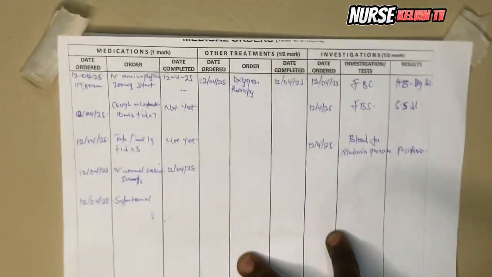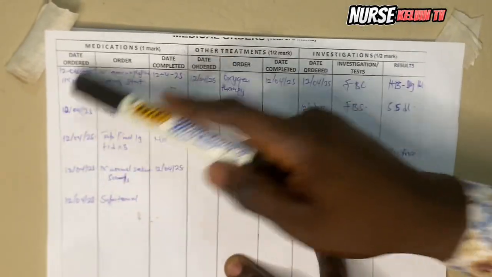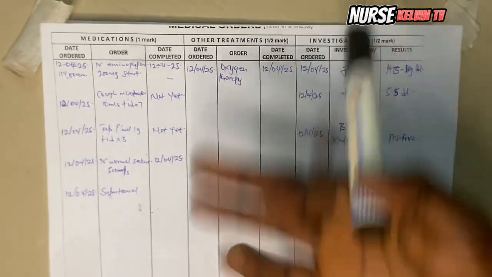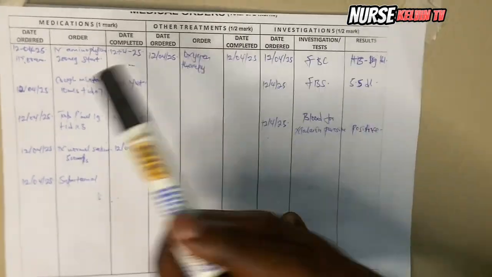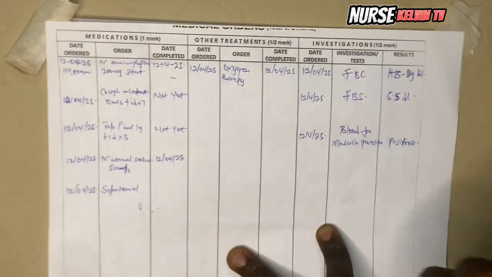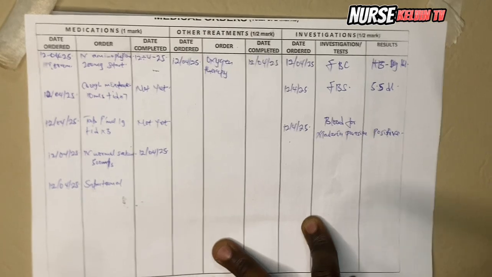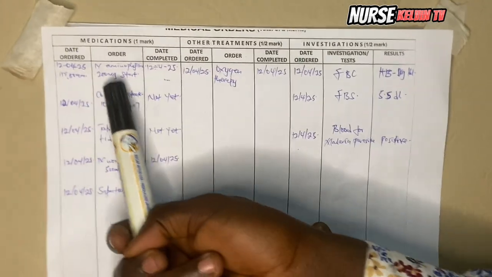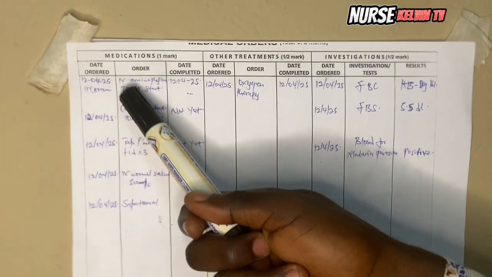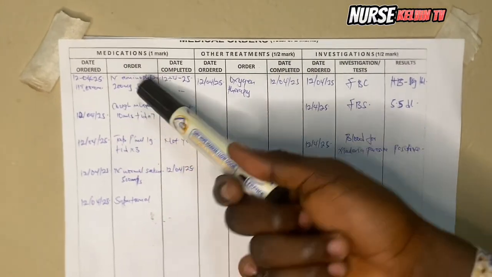Then when you come here, we have the medical orders. When we talk of the medical orders, we are talking about the medication being given to the patient, the other treatment, and the investigations. So you see, on the 12th of April 2025, the medication being given is IV aminophylline 200 milligrams. Now I write start.